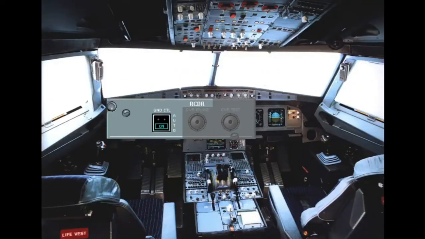When switched on, a blue on light appears, blue being the color for temporary operation. This light will automatically extinguish as soon as the first engine is started. This happens because the DFDR, the digital flight data recorder, will revert to auto mode and will operate continuously until 5 minutes after both engines are shut down.